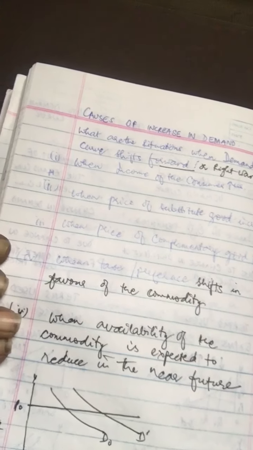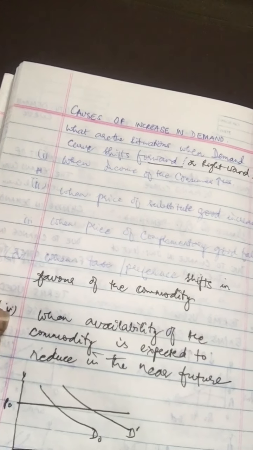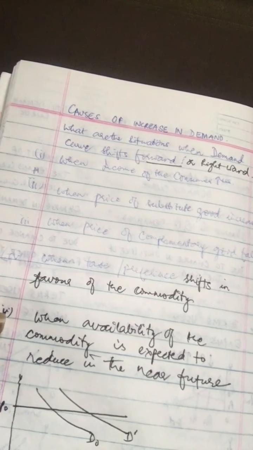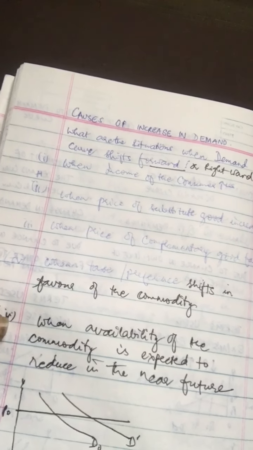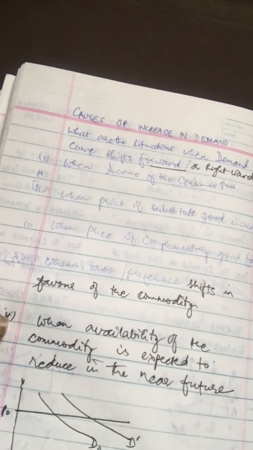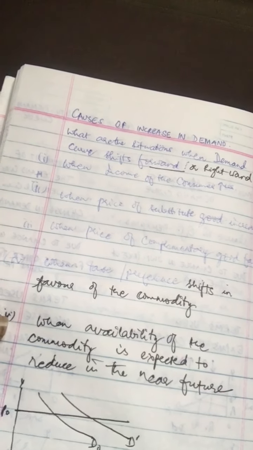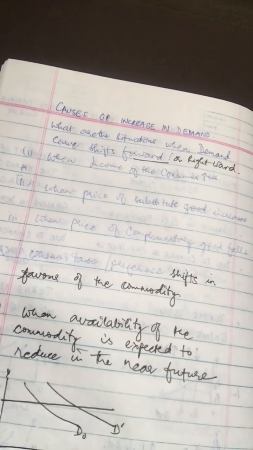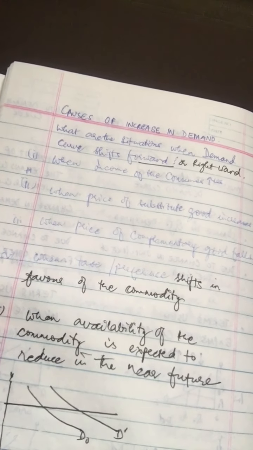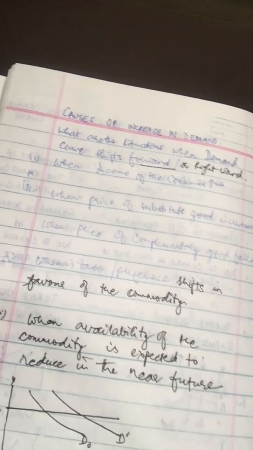For example, if there's a fall in the price of petrol, the complementary good, that is car, the demand for car will increase. Now, let's take the other one, a rise in income in case of a normal good. If there's a rise in income, there'll be an increase in demand. There'll be a rightward shift. At the same price, you will demand more.